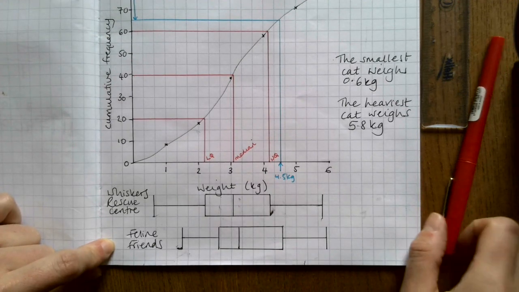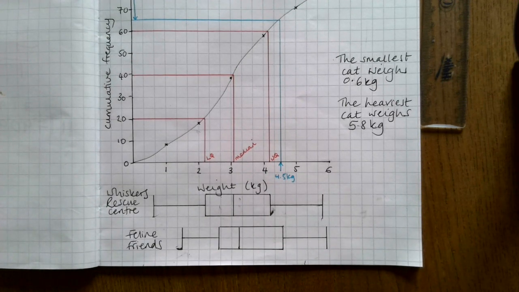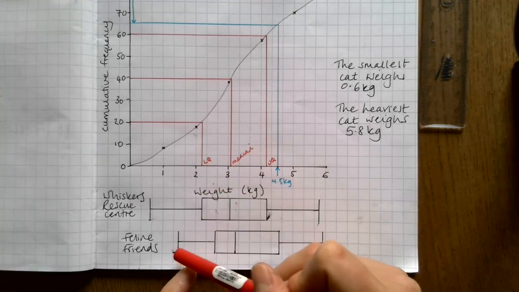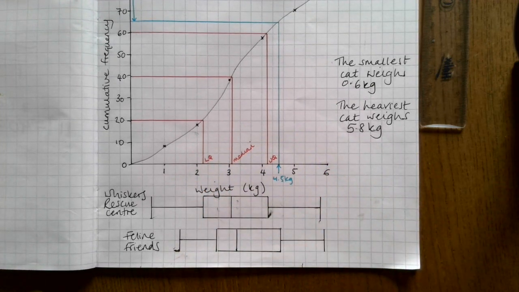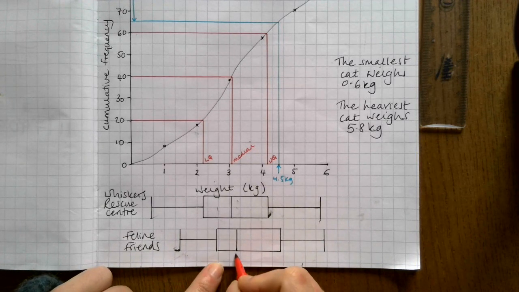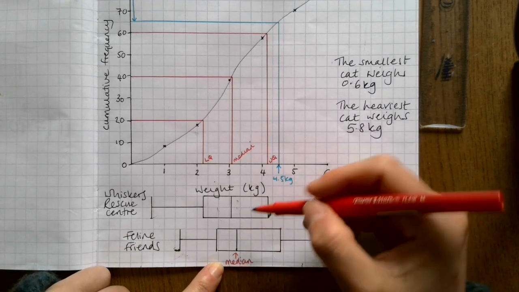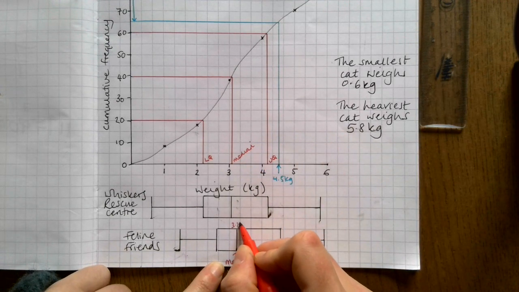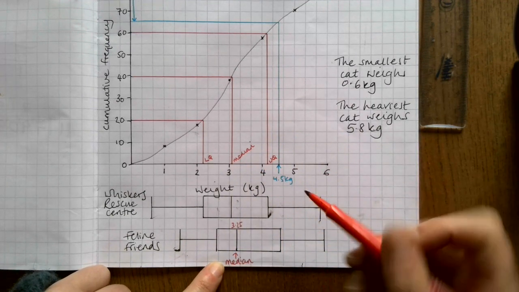So things you might be asked if you're given box plots like this, you might be asked to read off the medians, the quartiles, the upper and lower values for the extra one. So if you were asked to do that, the median is this middle line here, okay, and on this one I'd say that's about 3.25 maybe.